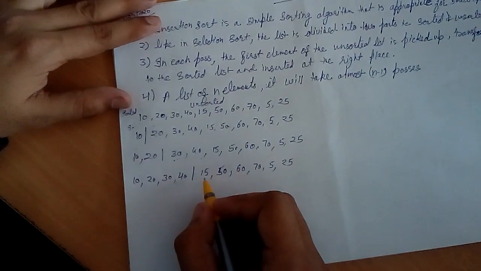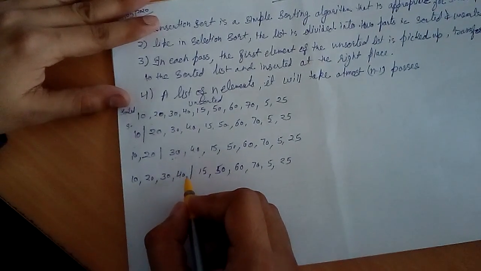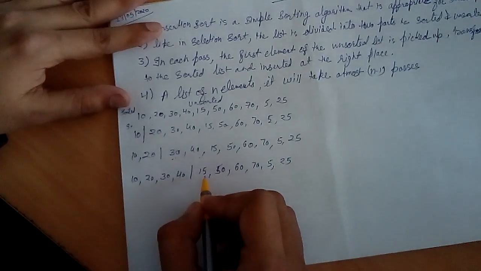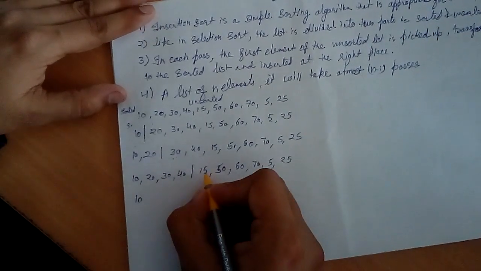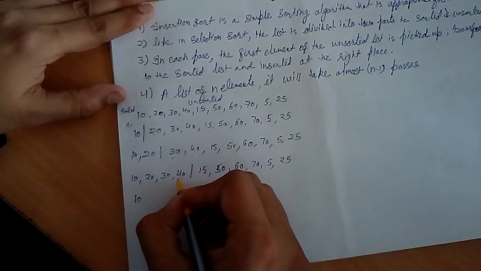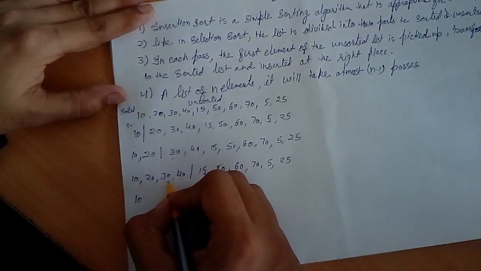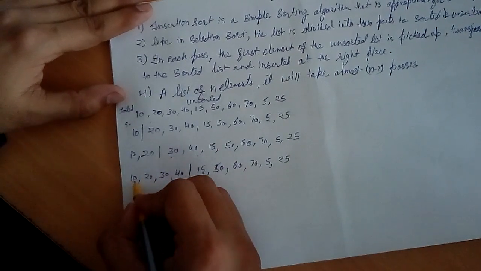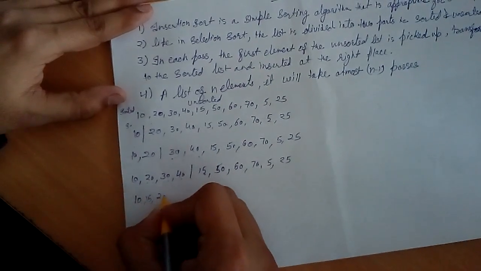Now we will deal with the 15. 15 cannot be placed at this place. So we want to insert it at the appropriate place, and that is why this algorithm is called insertion sort. 15 will be compared with this, it cannot be placed here. It will check 15 with 30, it cannot be placed here. 15 will check with this, it cannot be placed here. 15 will check this, it can be placed between 10 and 20. So 15 will be placed here.